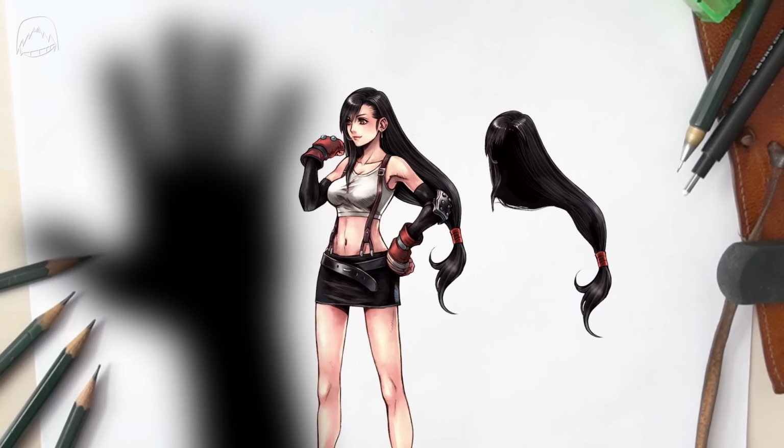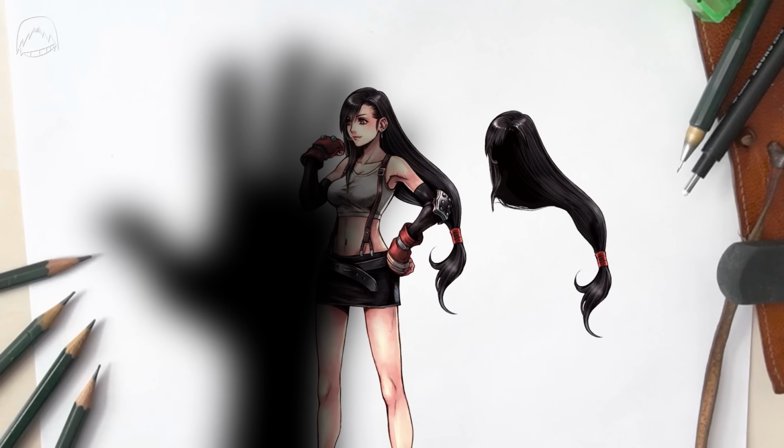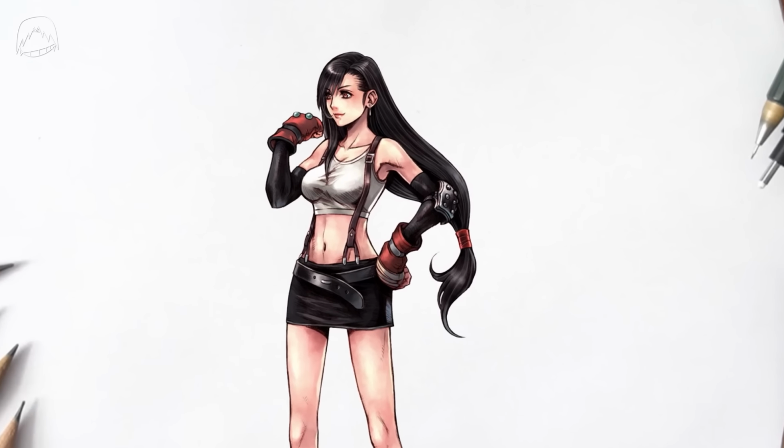But I want to draw a man. What about a male hairstyle? Alright, fine. Let's do a male example as well.